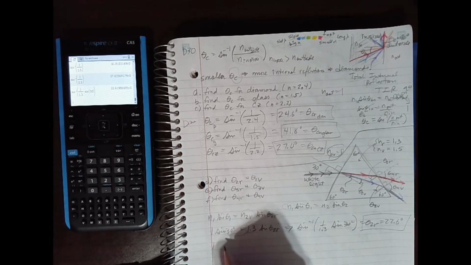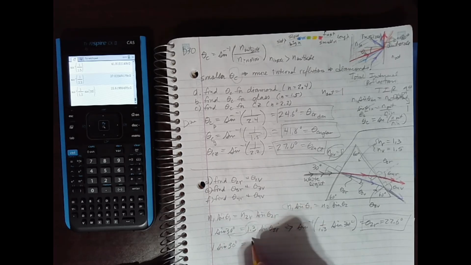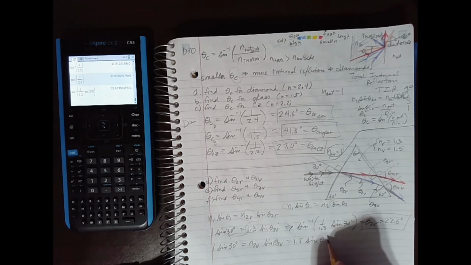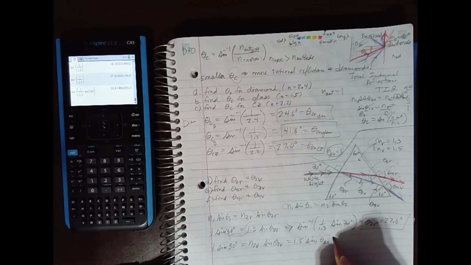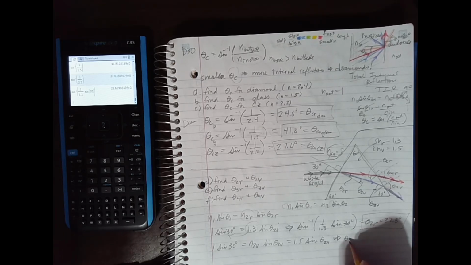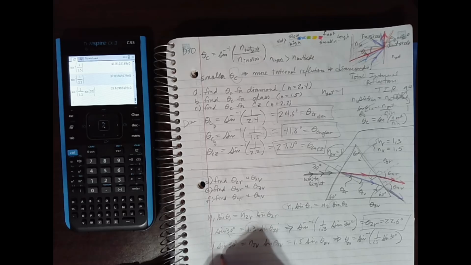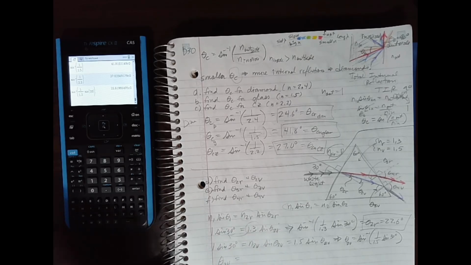We'll have very much the same kind of thing for blue, or violet, I guess we're calling it violet. So N1 sine theta 1, still 1 sine 30, equals N2 for violet sine theta 2 for violet. N2 for violet we said was 1.5. And these are just made up numbers. I don't know if any glass really does this, but we'll just go with it. And so rearranging for sine theta 2V, sine inverse of 1 over 1.5 sine 30 is theta 2 for violet.